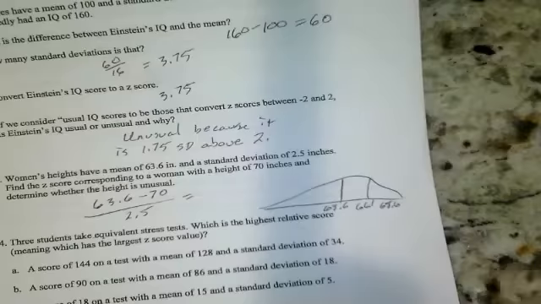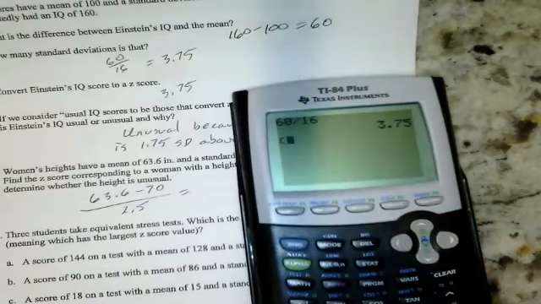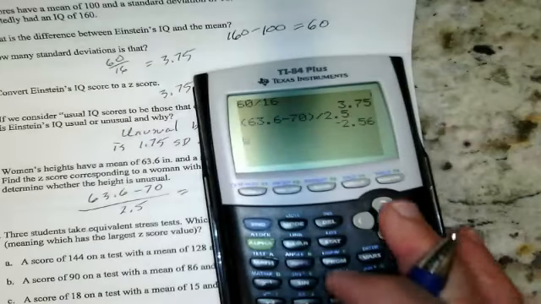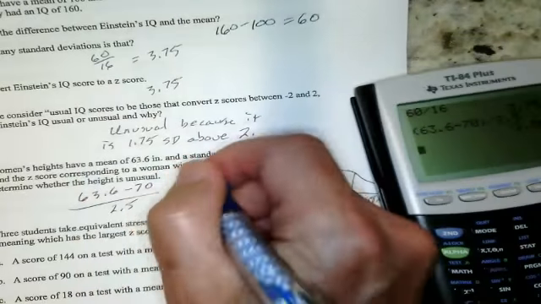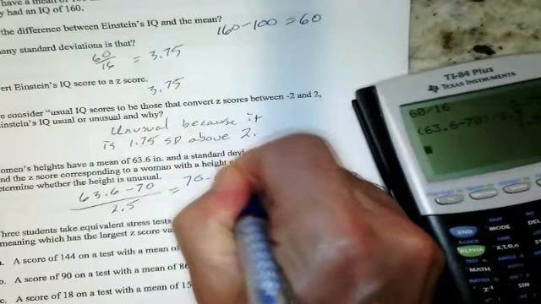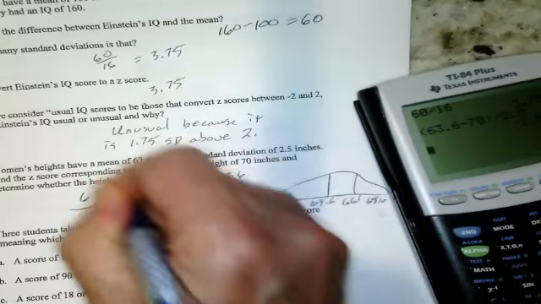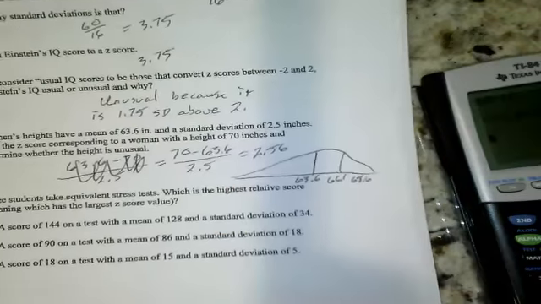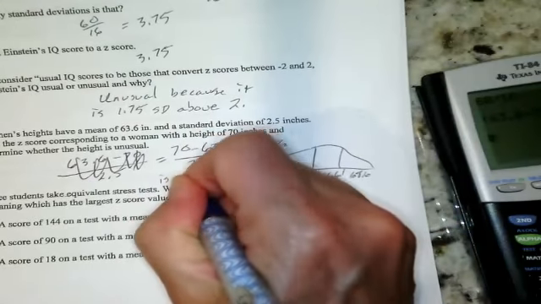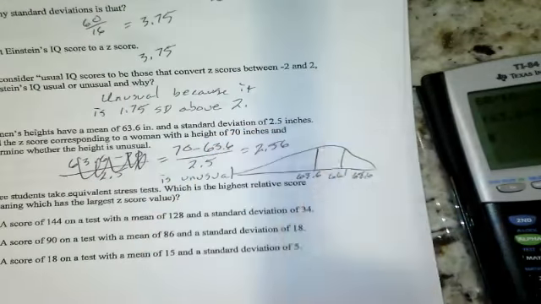But they still ask us to find the z-score, so let's do that. So in parentheses, 63.6 minus 70, close parentheses, divided by 2.5 inches. Yep. It's a negative 2.5. I'm sorry, I did that backwards. That should be 70 minus 63.6. My mistake. Over 2.5. Okay, and that equals 2.56. So yes, it is unusual. More than 2 standard deviations above the mean.